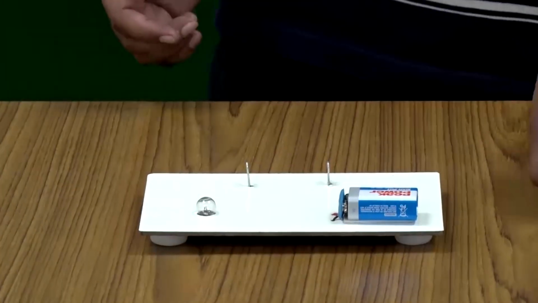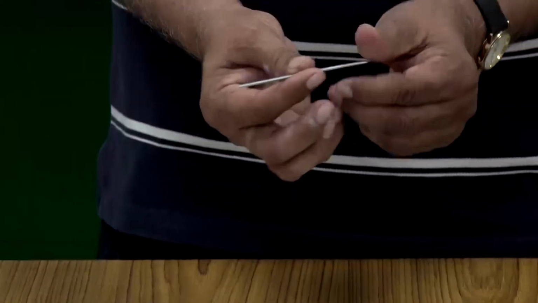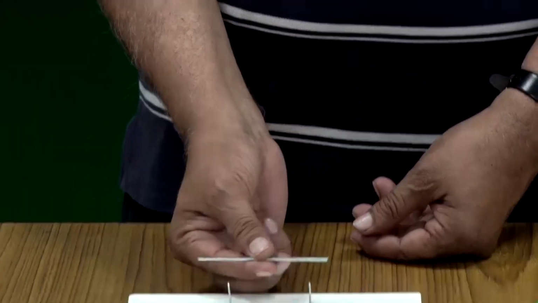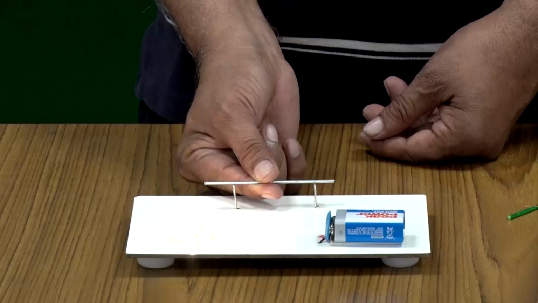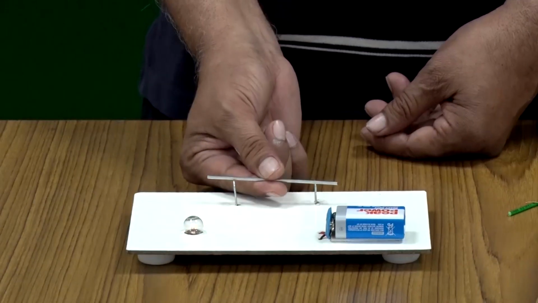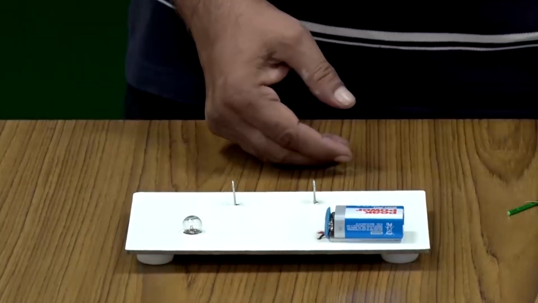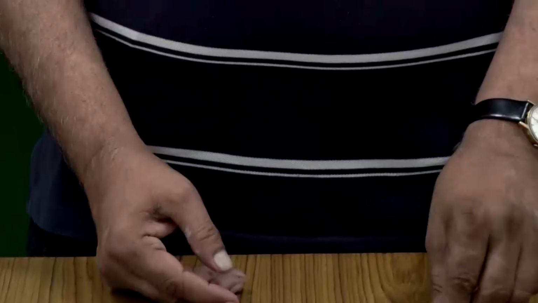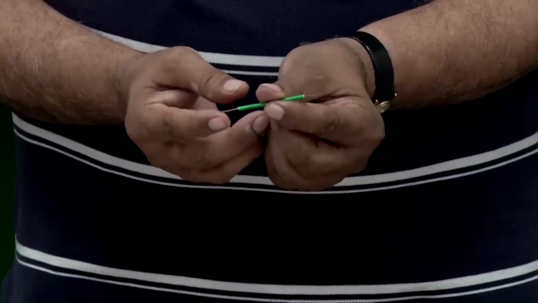So, let us see. I have a cycle spoke here, so it is a metallic object, and if I use this to connect these 2 points, you can see that the bulb glows. Okay? So, cycle spoke is conducting, is made of conducting material. Then I have a plastic coated copper wire.